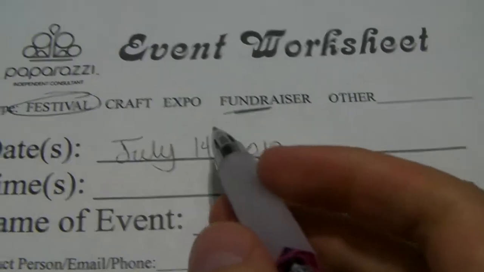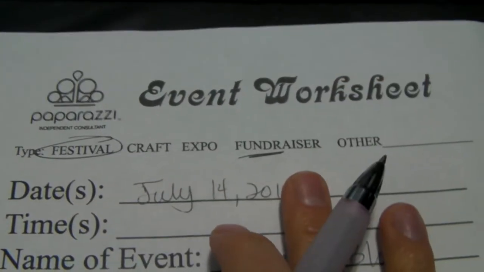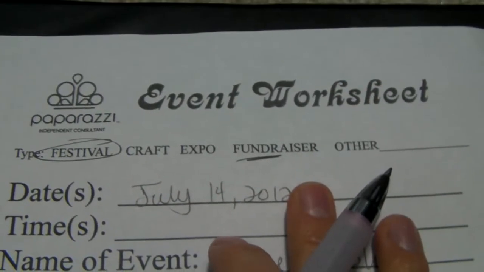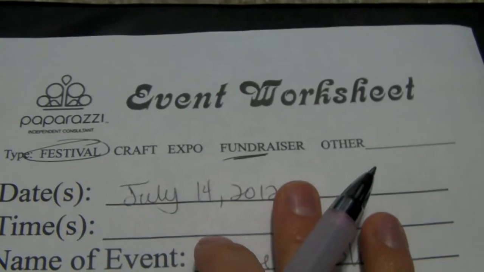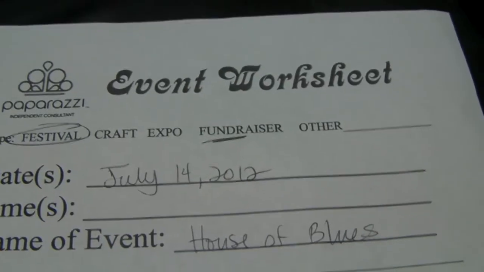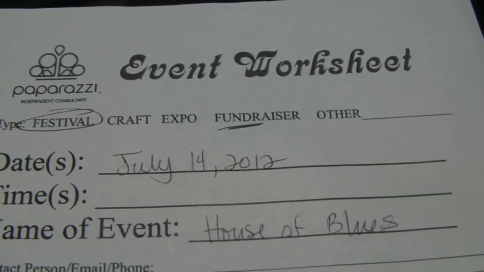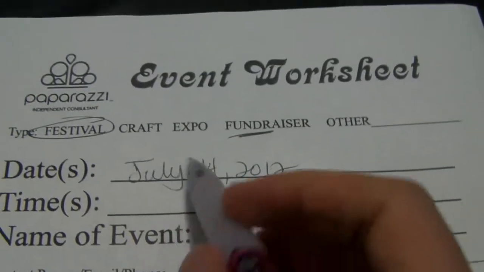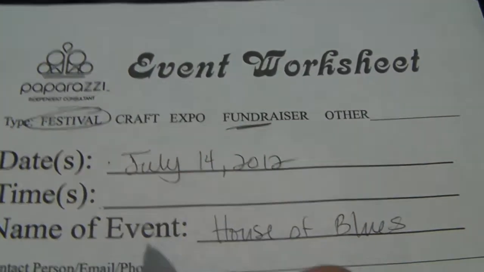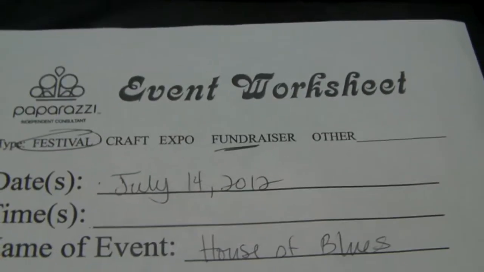So when you do an event, I would do an event worksheet even for prospective events. It doesn't even mean that it's going to happen, because there's some information on here that's really going to help you in planning your event and deciding if you want to go through with it. First thing you want to do is get the date, the times, and the event name. That's how you're going to keep track of it forever.